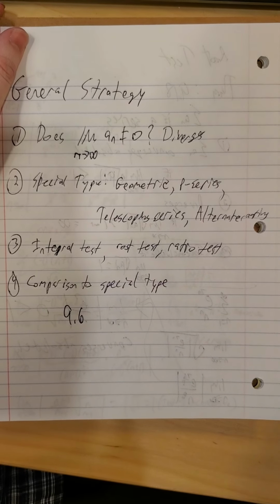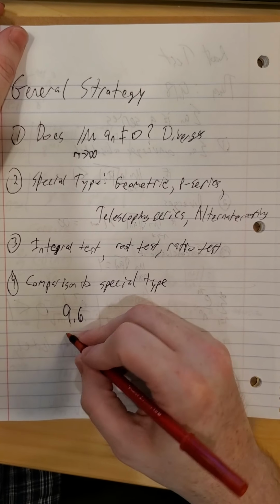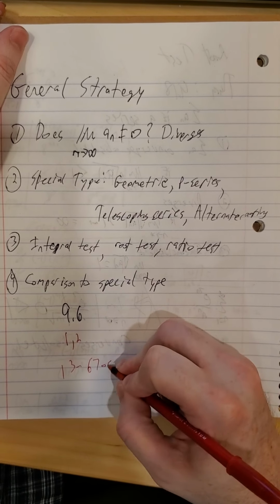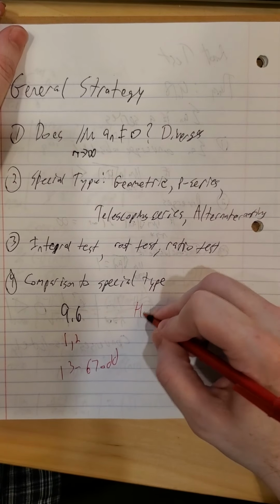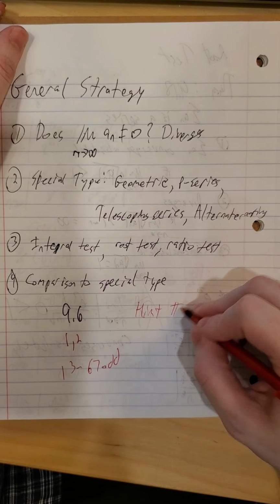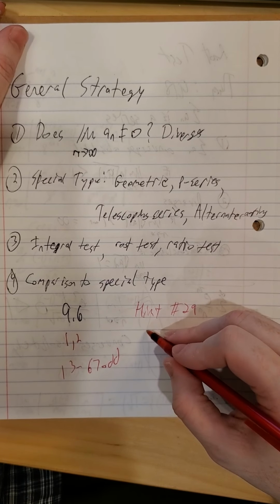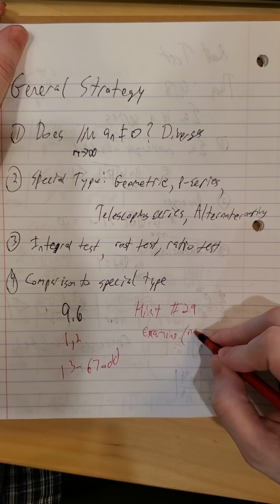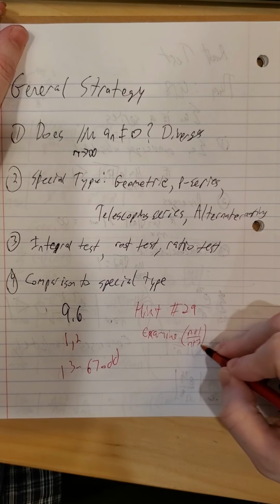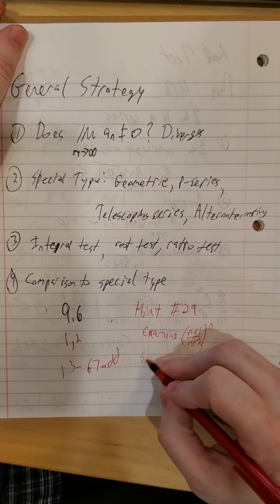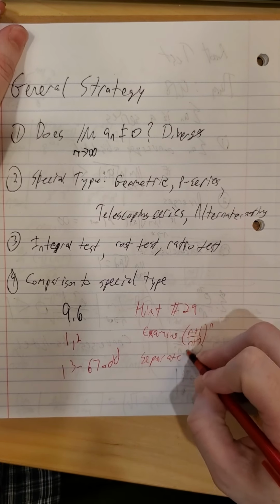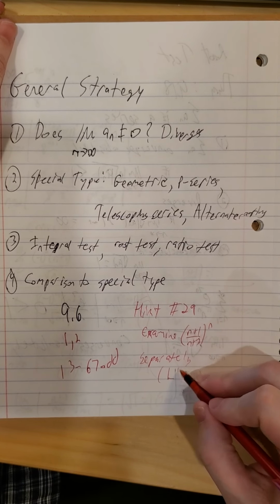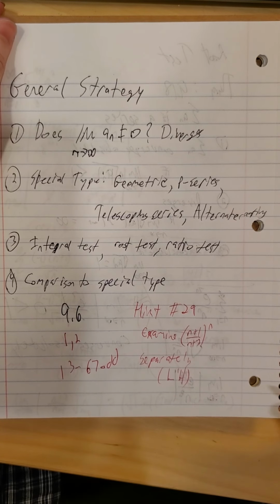Alright, so in 9.6, I would try 1 and 2, then 13 to 67 odd. I did want to leave also a hint on number 29: examine n plus 1 over n plus 2 to the nth separately. And on that one, you will end up seeing our friend L'Hopital show up.